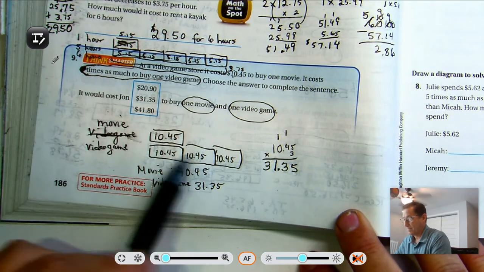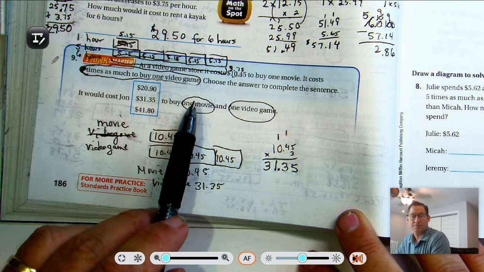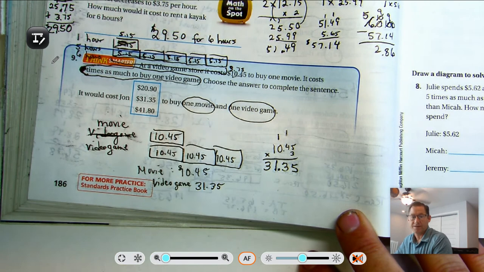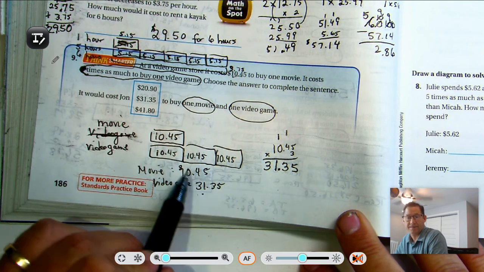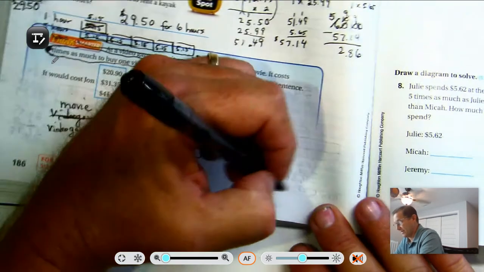All right. But how much does it cost to buy one movie and one video game? So it costs $31.35 to buy the video game and $10.45 to buy the movie. So we need to add those together.